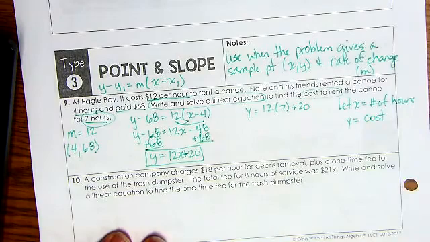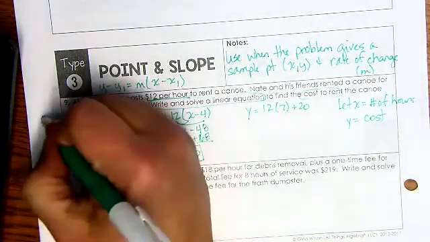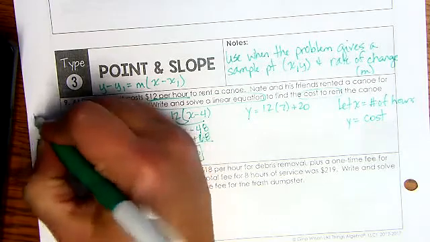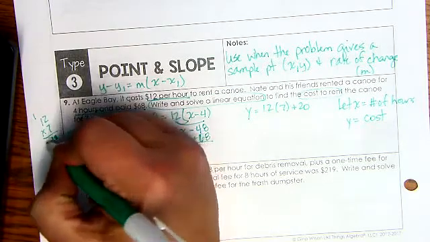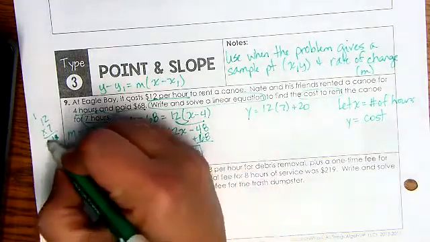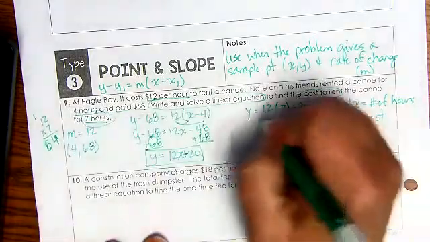My brain's not working. One, 60, right? No, 84. That sounds right.